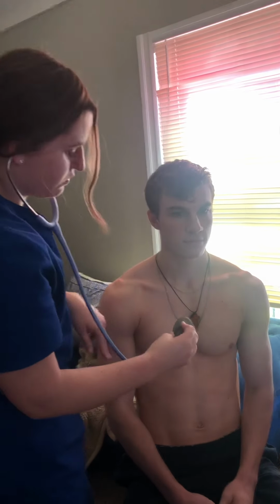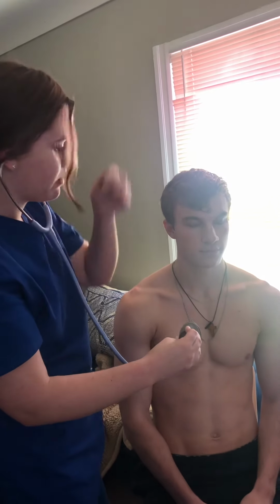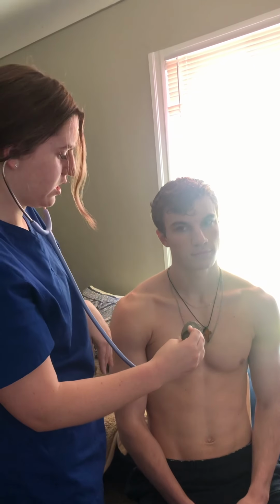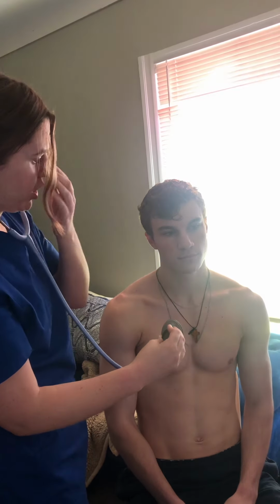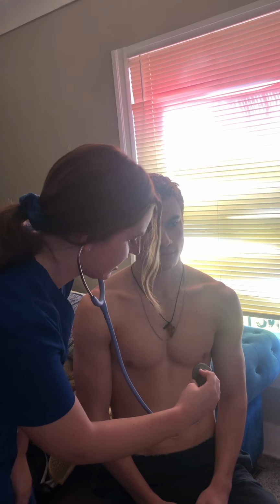And then I'm going to move to the mitral, which is where I'm going to look at his rate and rhythm, and that is mid-clavicular on the left side of his body. So I'm going to take it for 30 seconds to find out his pulse.